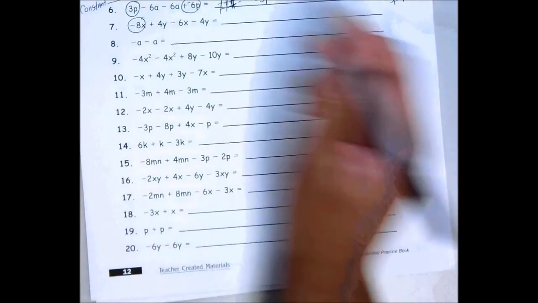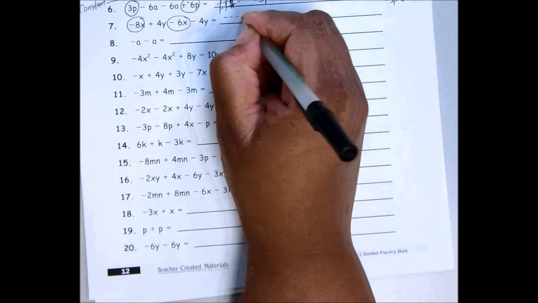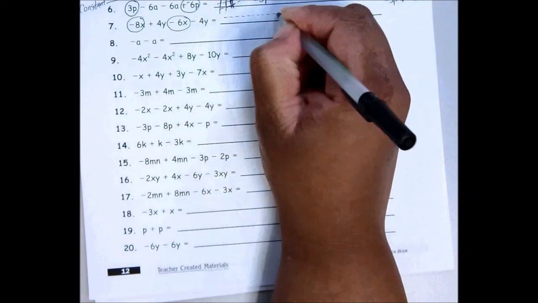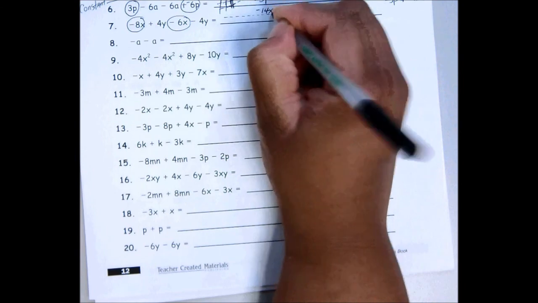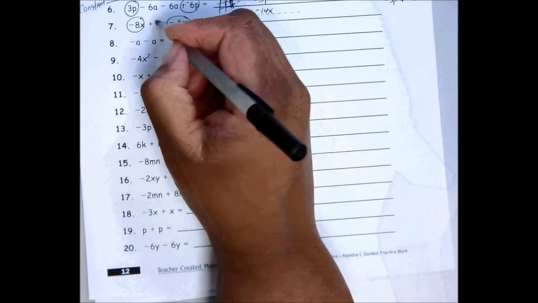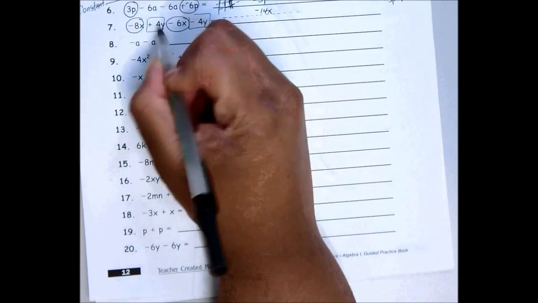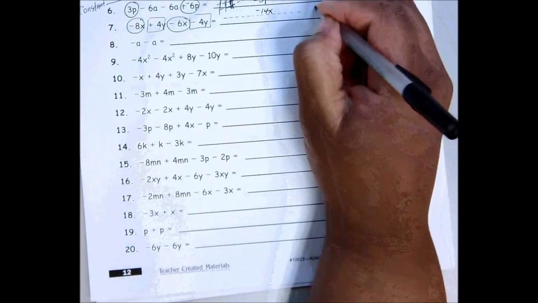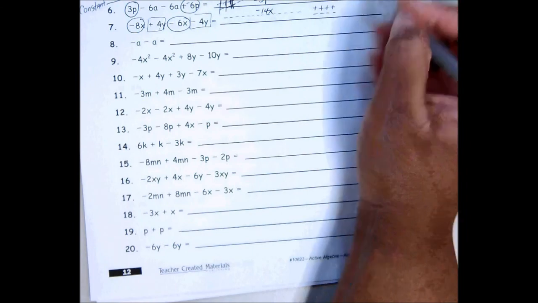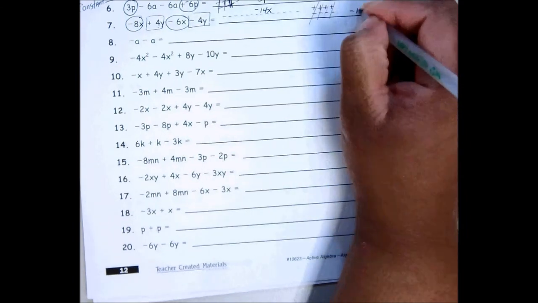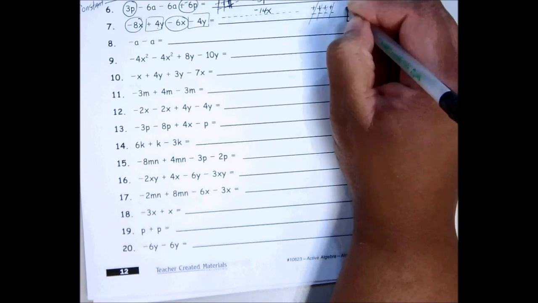Negative 8x, negative 6x. 1, 2, 3, 4, 5, 6, 7, 8. 1, 2, 3, 4, 5, 6. I have negative 14 x's. Now let's do the y's. Plus 4, minus 4. So I need 4 plus signs, 4 minus signs, and that is going to be 0. So the answer to this problem is just negative 14x.